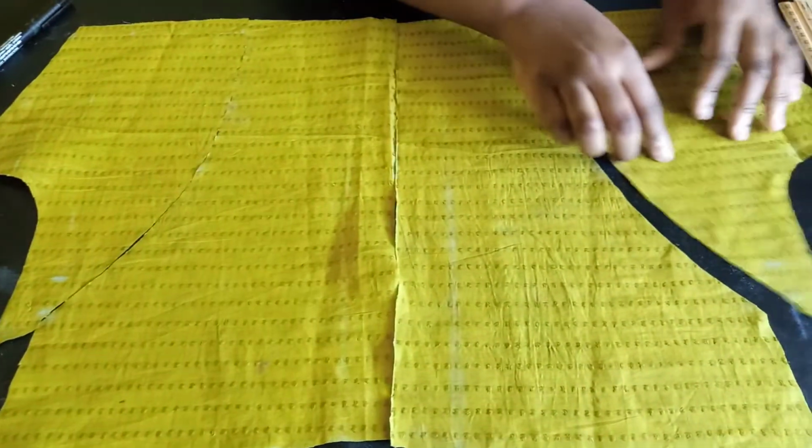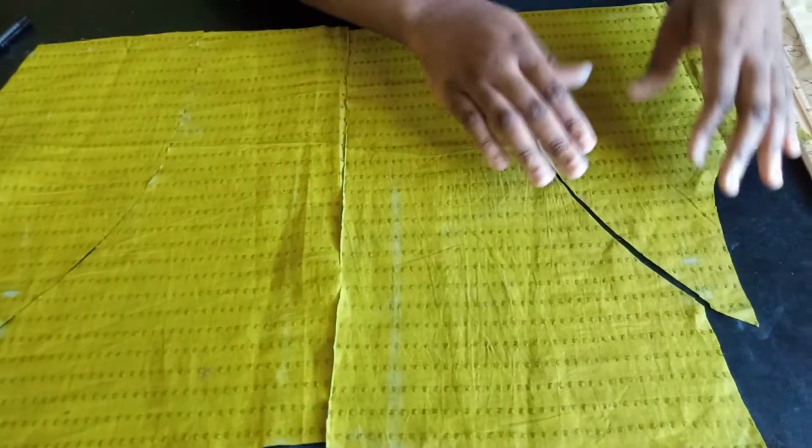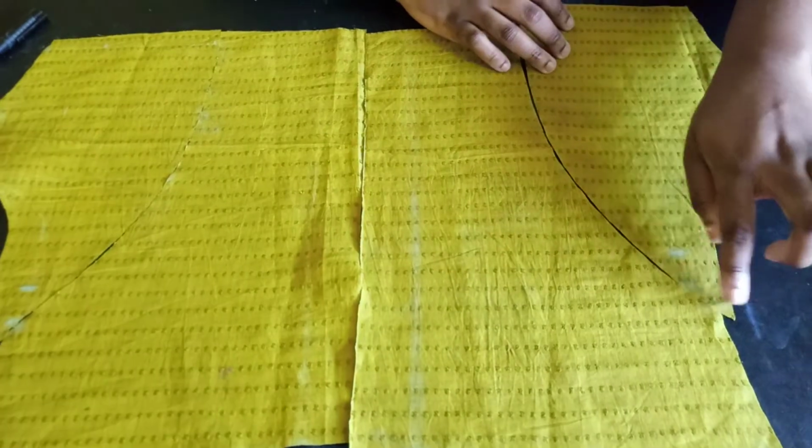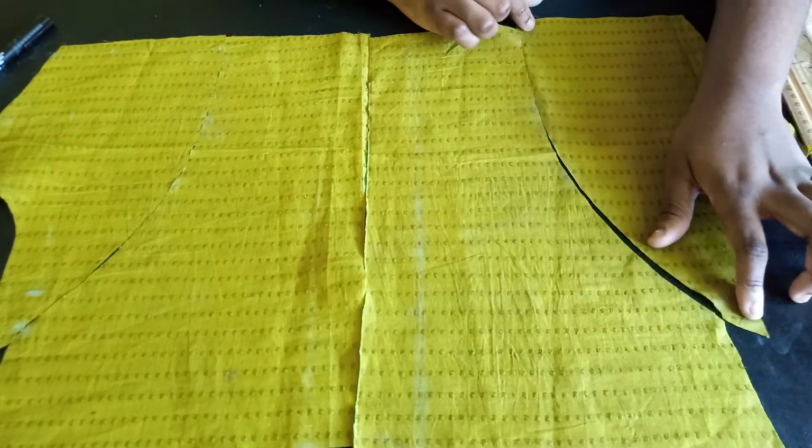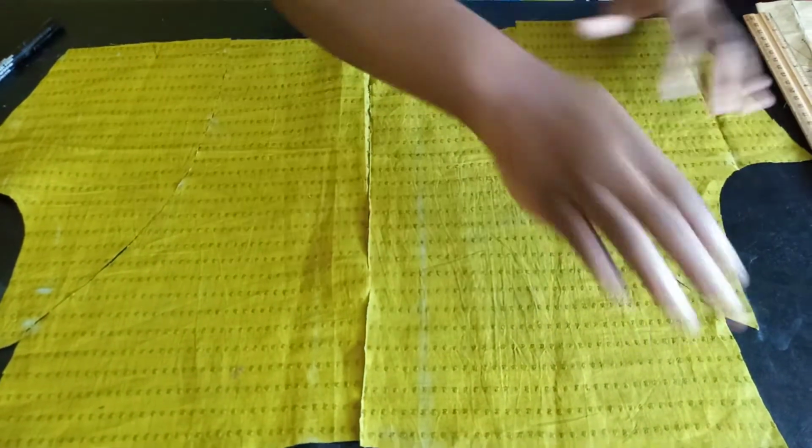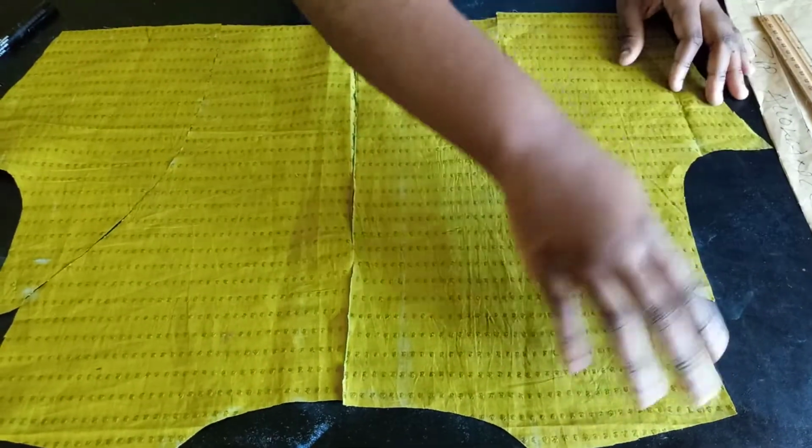The same on this side too, it's going to fit in. Once you sew it, this excess here is going to fit in. Don't worry about it. It's going to fall in place, and then you put in your sleeve, or if it's sleeveless, whatever you're doing, that's going to be it.